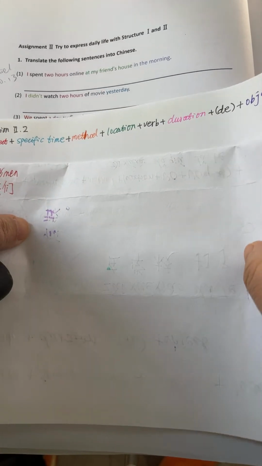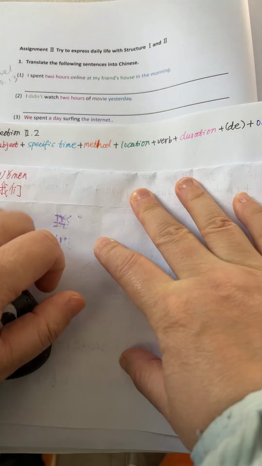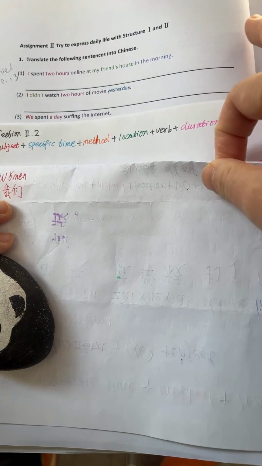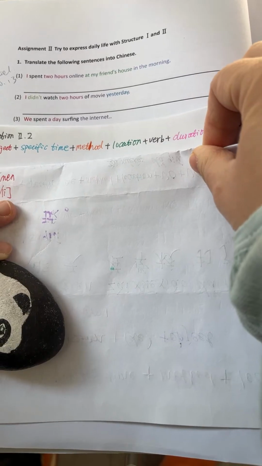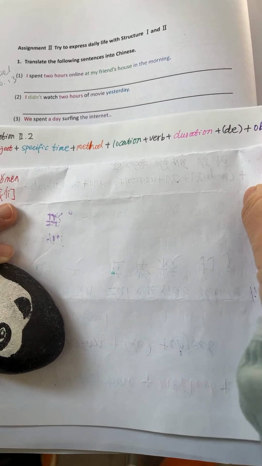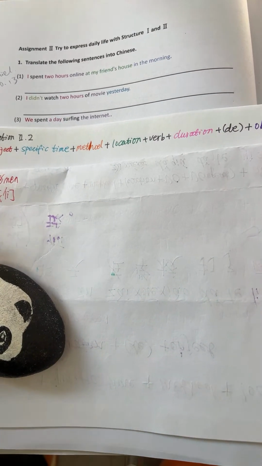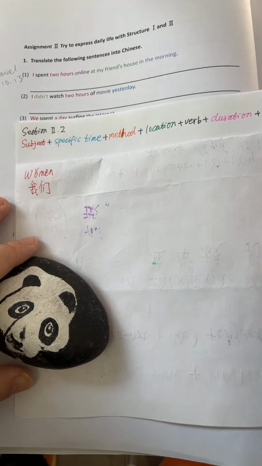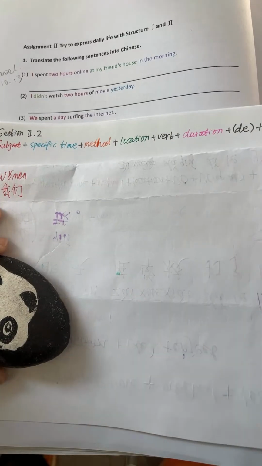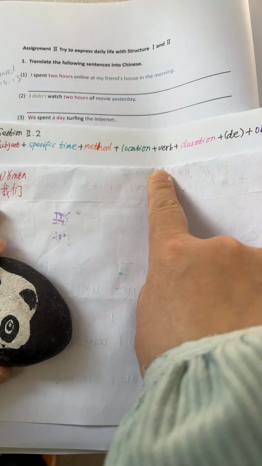First, there are actually two ways to say this sentence. One way is you follow this.